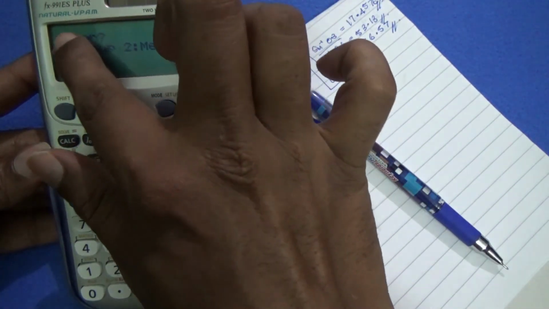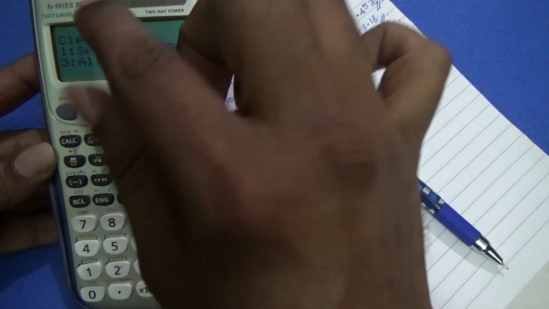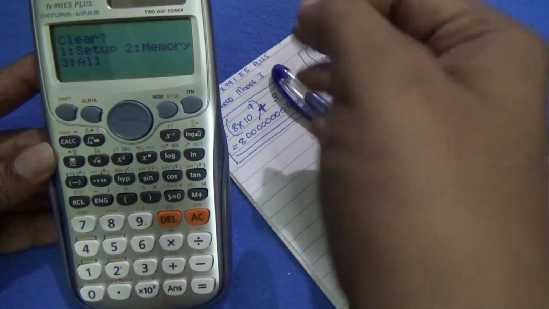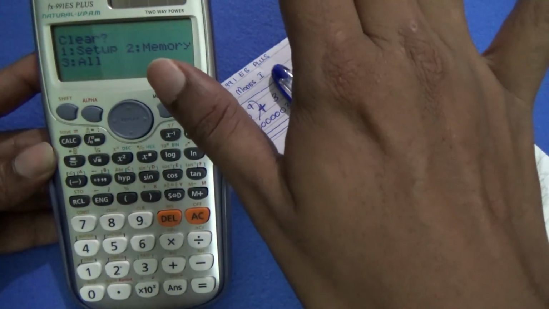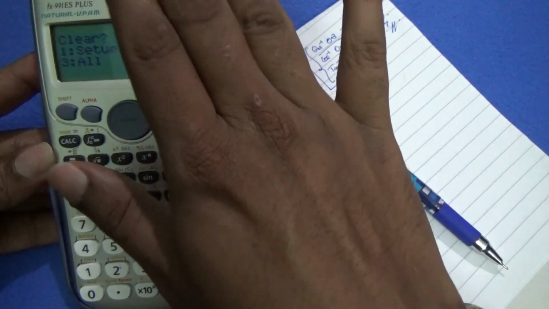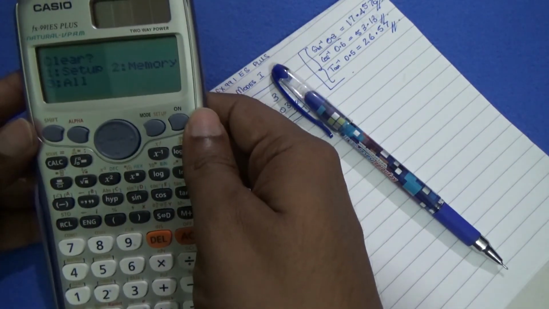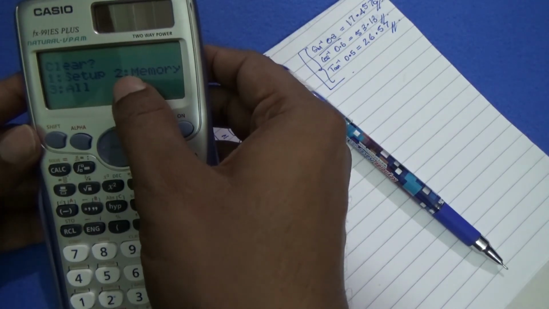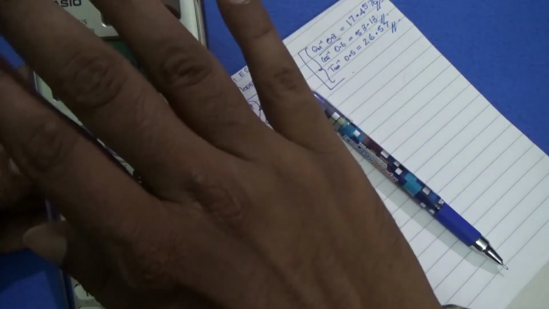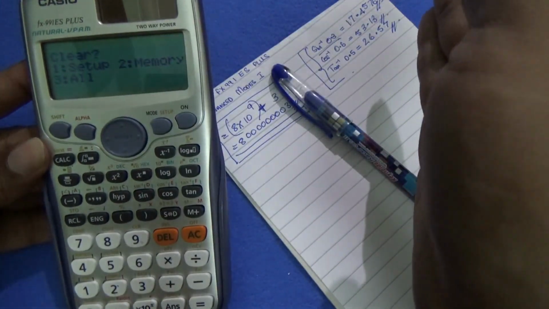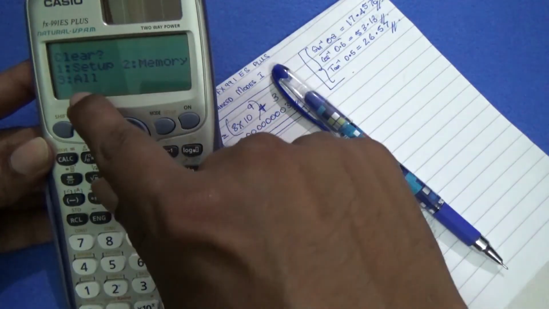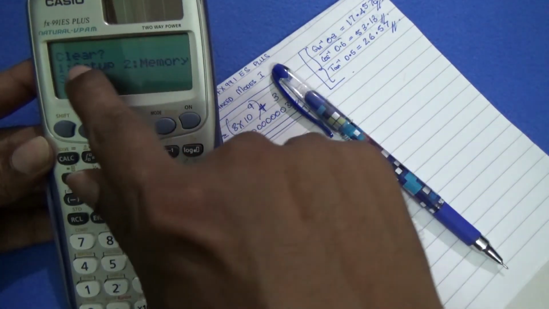That means whatever setup you have done or whatever tweaks you have given to your calculator will be deleted, and it will return it back to your original state when it first came to you when you initially bought it. And your second, memory, basically deletes all your memory. Whatever values you have saved in it will go to 0 by default. So when you press all, both the setup and the memory will get deleted.